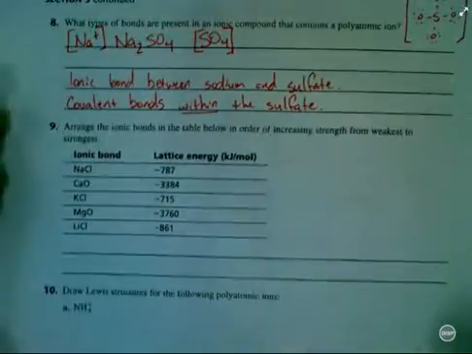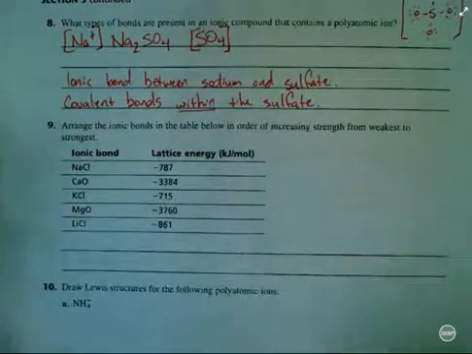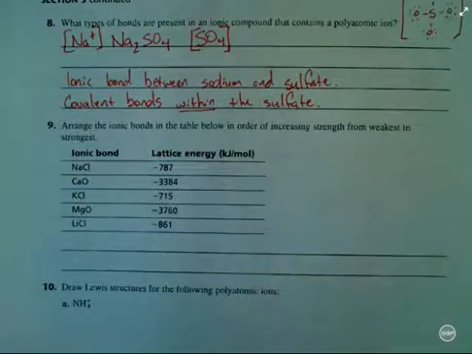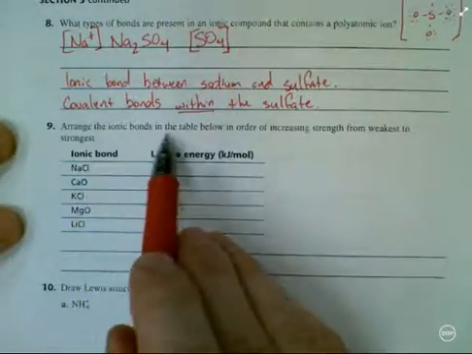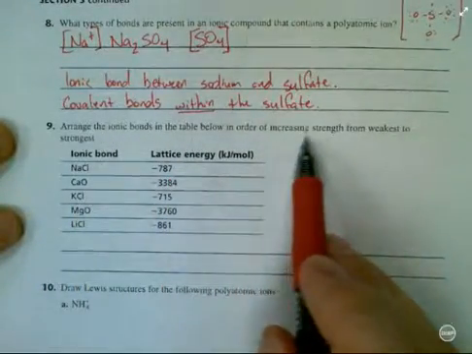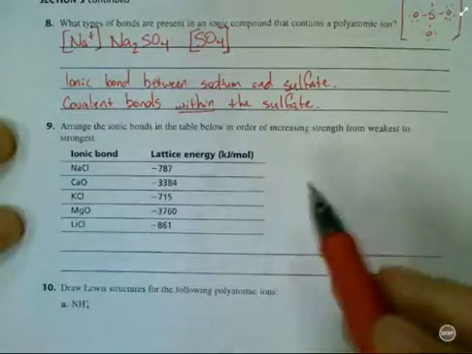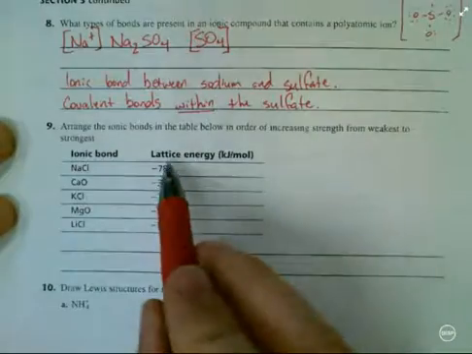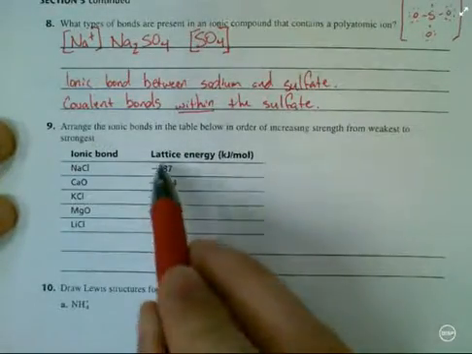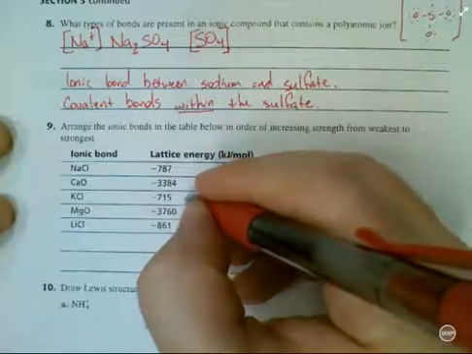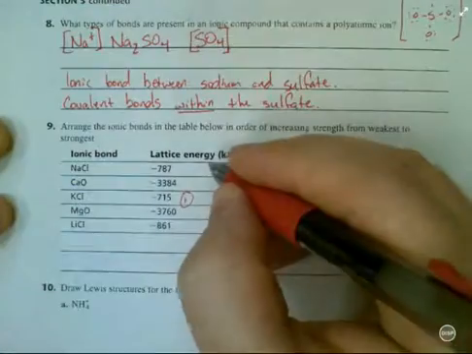Okay, let's look at number 9, and this is very similar to a question that you guys had on your previous worksheets talking about bond energy, and it's going to be a very, very similar process for figuring this out. Arrange the ionic bonds in the table below in order of increasing strength from weakest to strongest. Well, weakest is going to be represented by the smallest magnitude of a lattice energy. So this is the number one smallest number I can find.